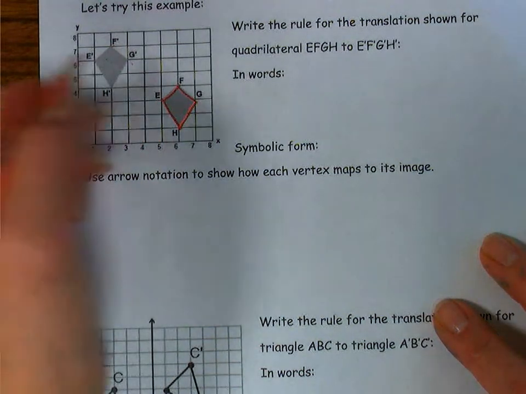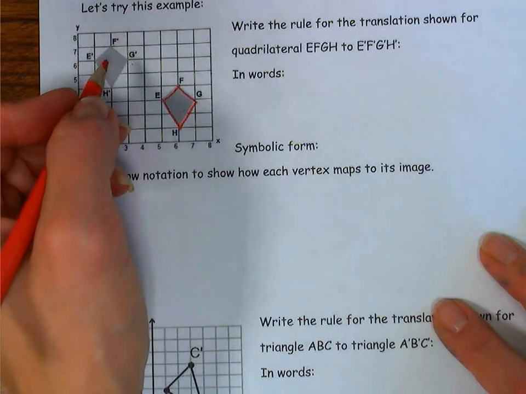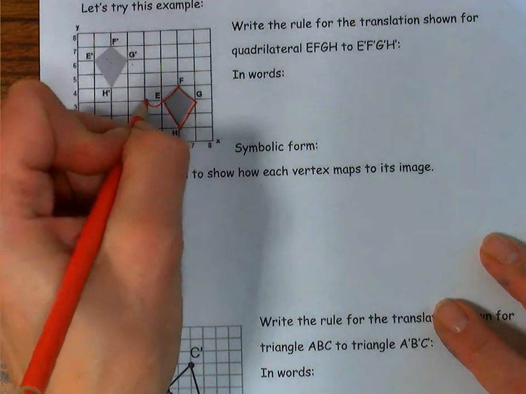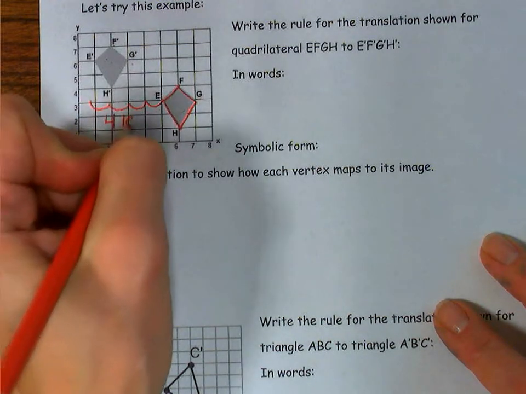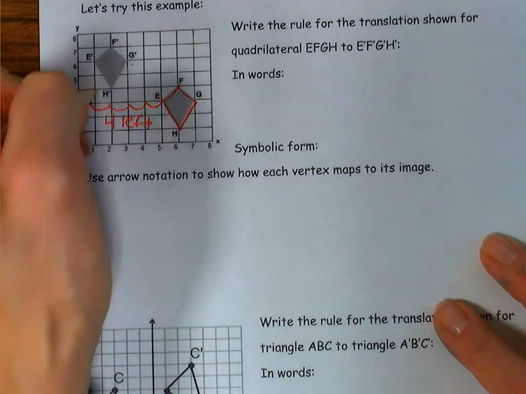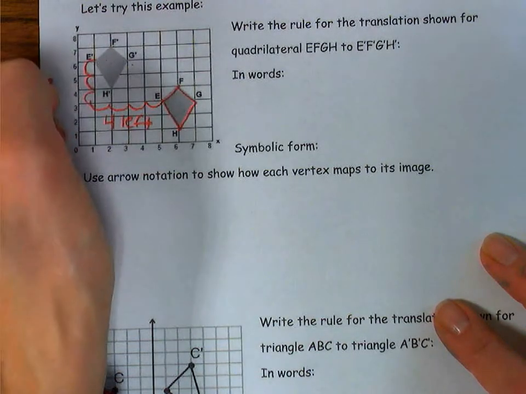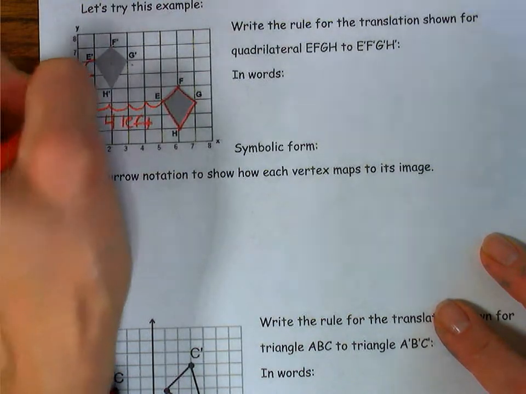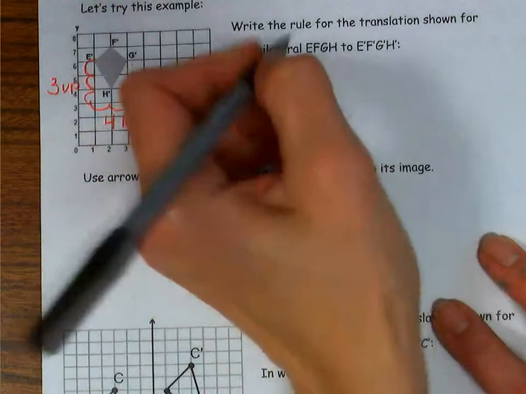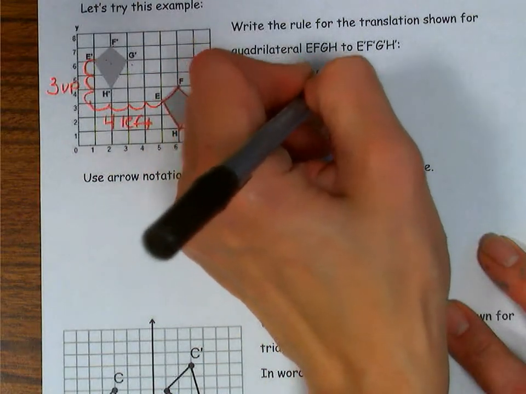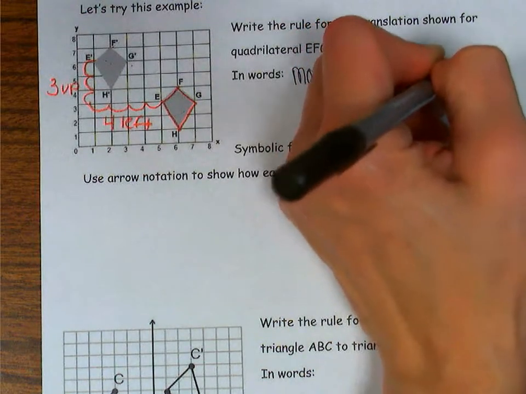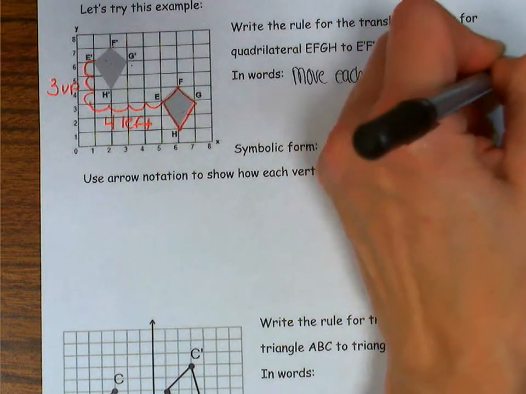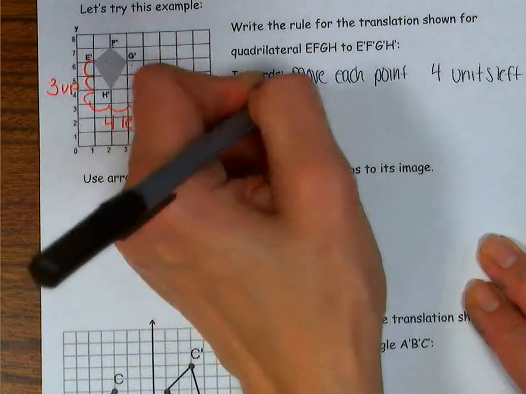So I'm going to start off with point E, and it looks like I'm going to have to move it 1, 2, 3, 4 units left, and 1, 2, 3 units up. So in words, we're moving each point 4 units left and 3 units up.